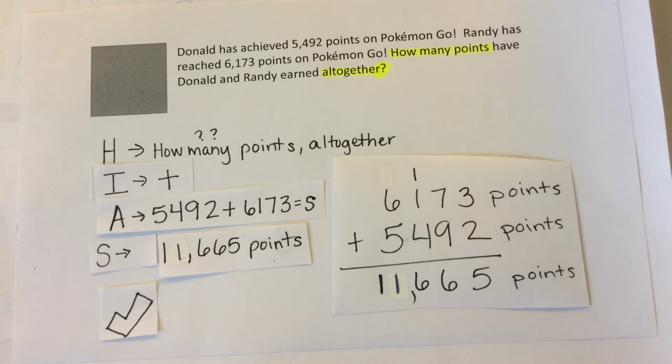The last thing I need to check for is reasonableness. Is my answer reasonable? Adding means you get larger. Is my solution, 11,665 points, greater than my other two numbers? It sure is. So guess what? Our answer is good.